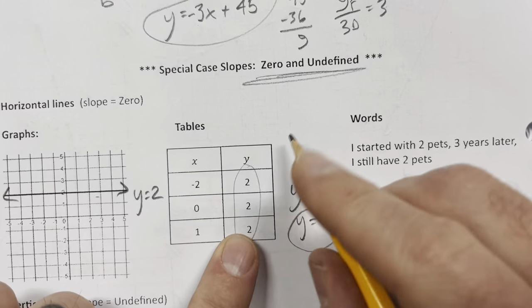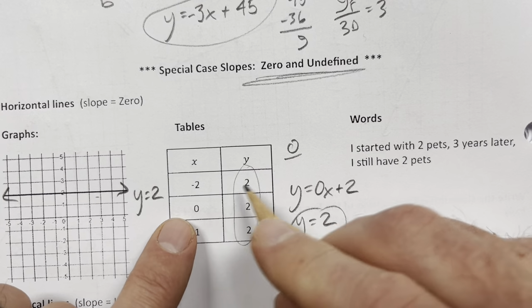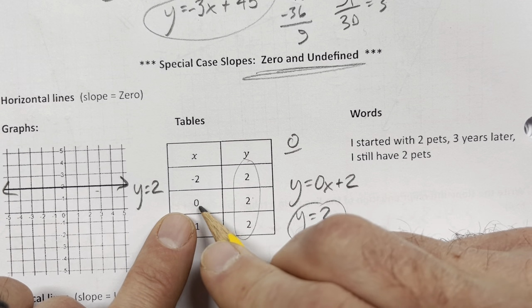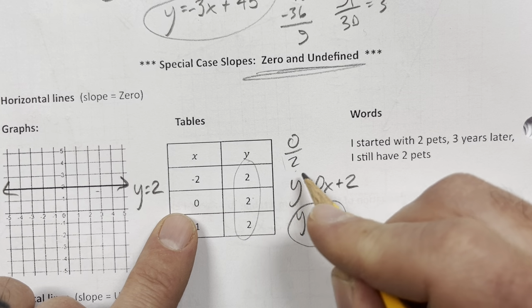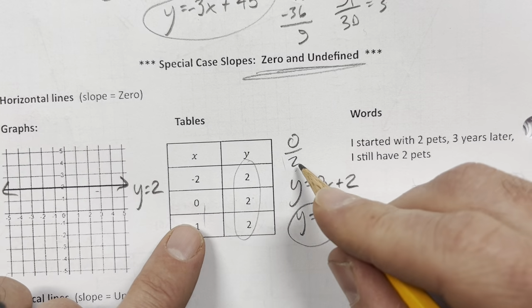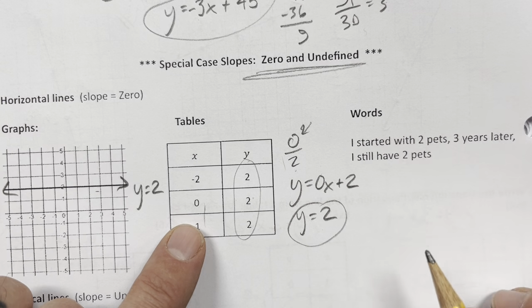Up here, you had 0 for y, 2 minus 2 is 0, change in y on the top, and then you could have negative 2 to 0 is 2. So your slope is 0 over 2, or over whatever, 1, 5, whatever, doesn't matter. You got 0 on the top. That's how you get 0 as your slope.